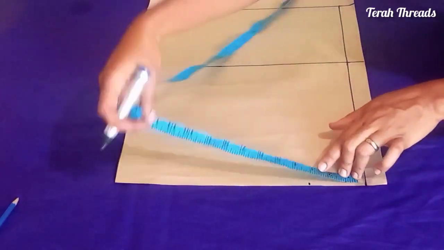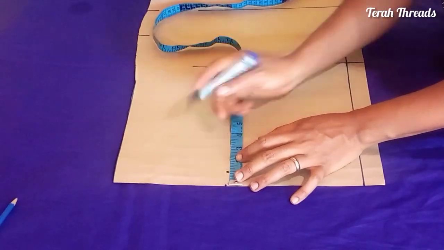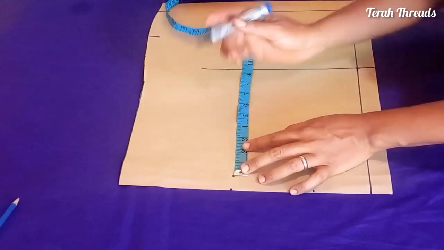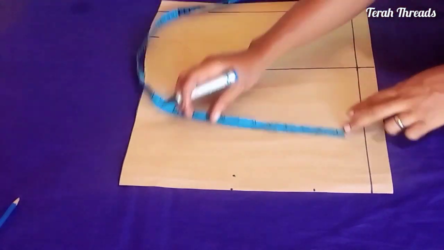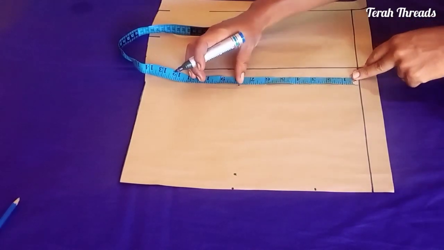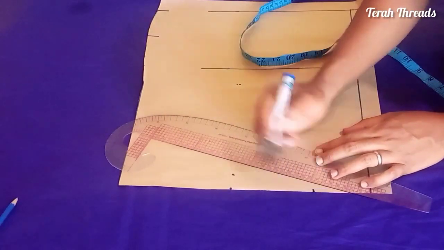Then 3 inches for the neck depth. Remember, for the neck width for the front also I use 3 inches. Then you create your shoulder slope and your armhole. Whatever I have at the shoulder, make sure I transfer it down also to the chest line. That's why I always cross check.